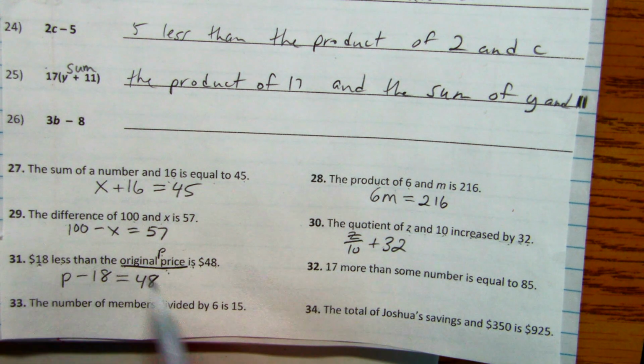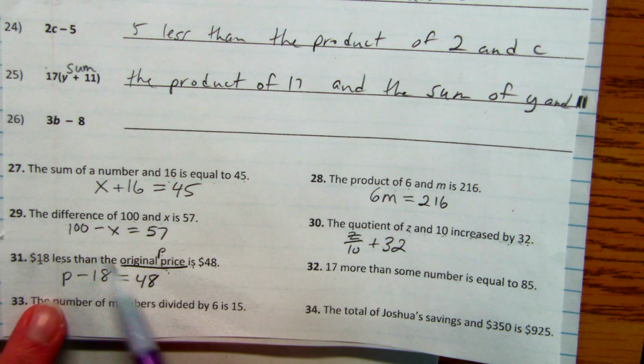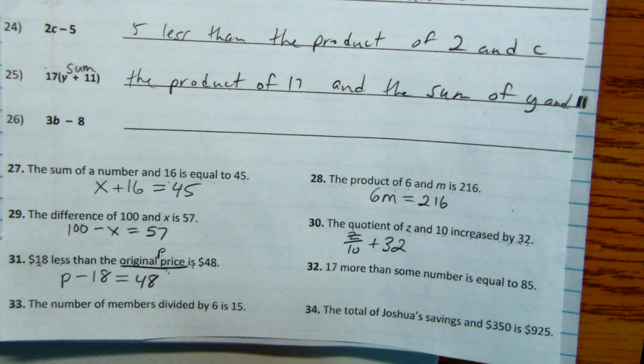And we get that equation. We tried some of these the other day. Some of us were getting it flip-flopped. So I just want to make sure that it's P minus 18, not 18 minus P.